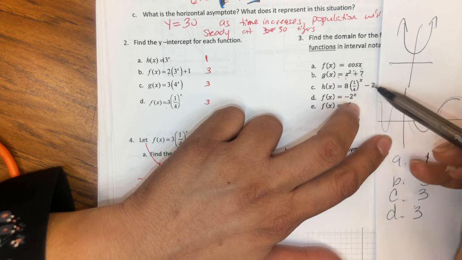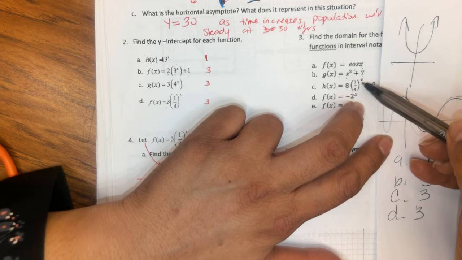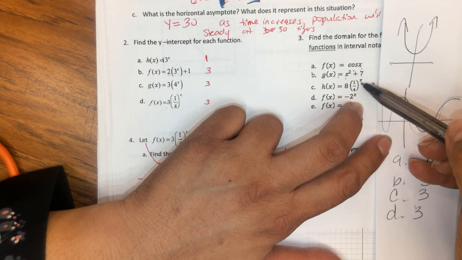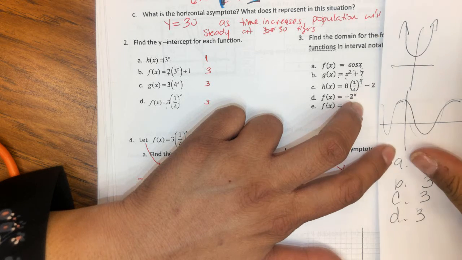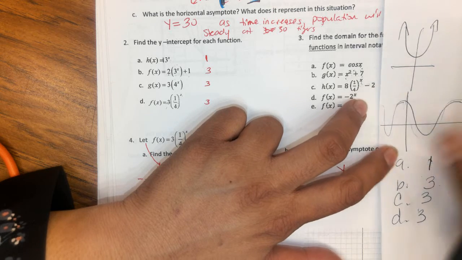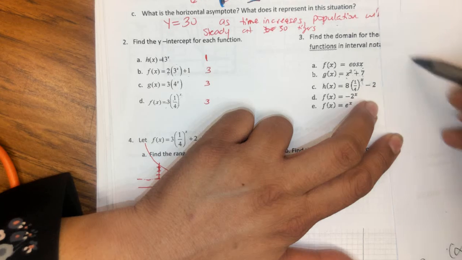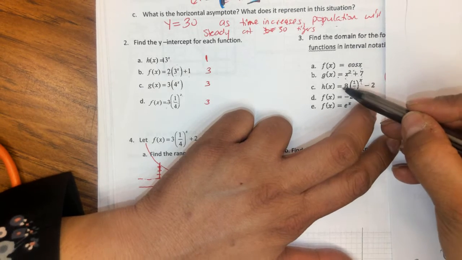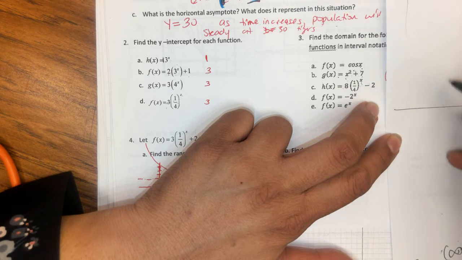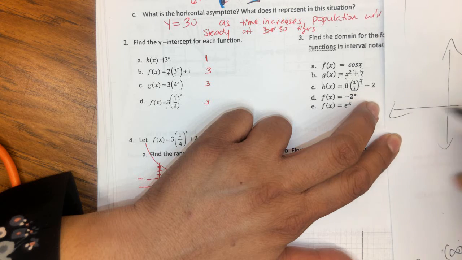C, exponential functions. Is there a number I cannot plug in for the exponents? Nope, because I can plug in anything that I want. Think about the graph as well. The 1/4 is going to make it decrease, 8 is going to stretch it, and the -2 brings it down. So I'm going to sketch it really quickly.